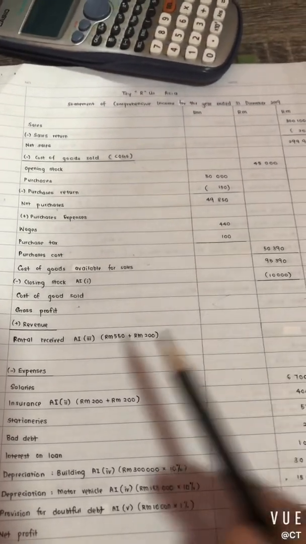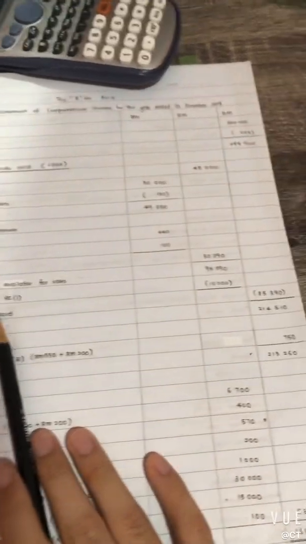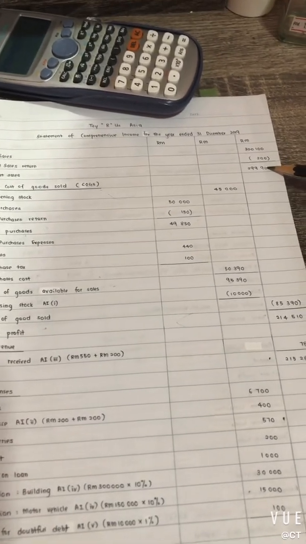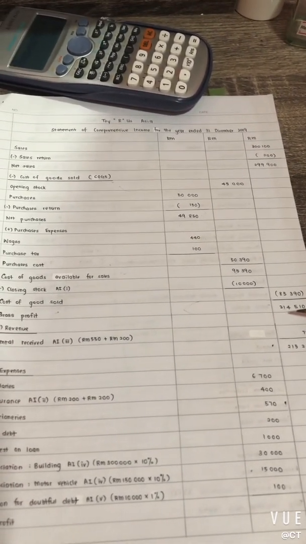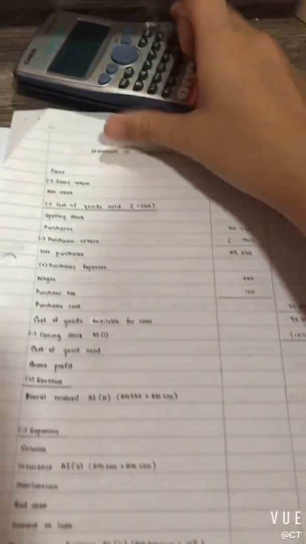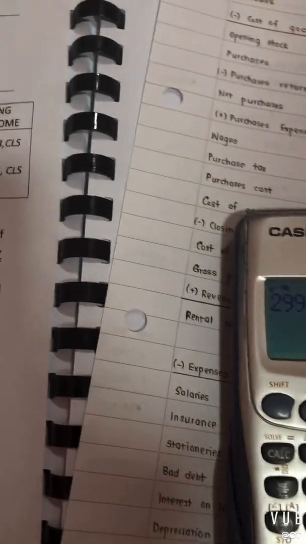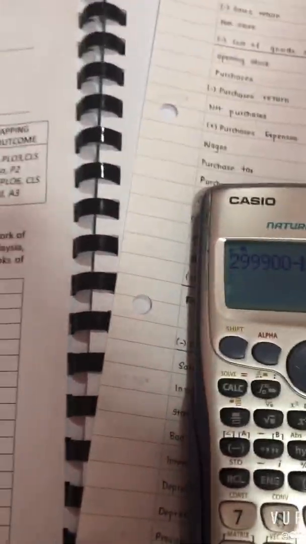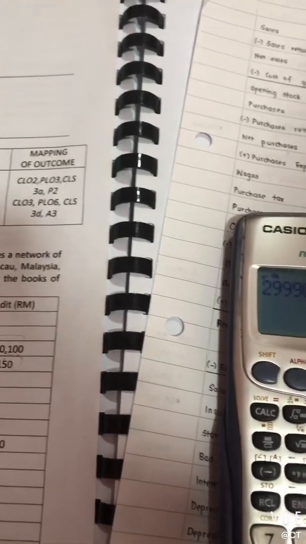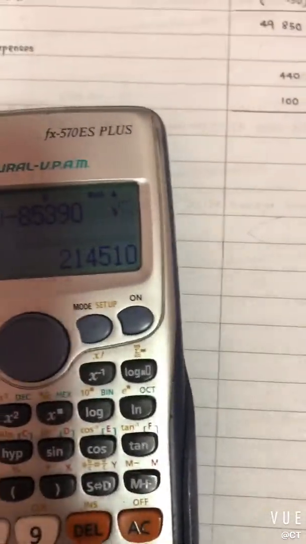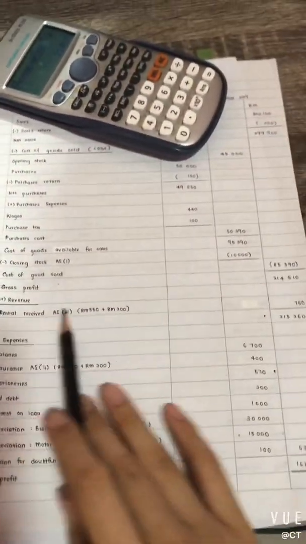Then we take the cost of goods sold and minus it from the net sales, and you get gross profit. So we use net sales 299,900 minus cost of goods sold 85,390. Then you can get gross profit. See?